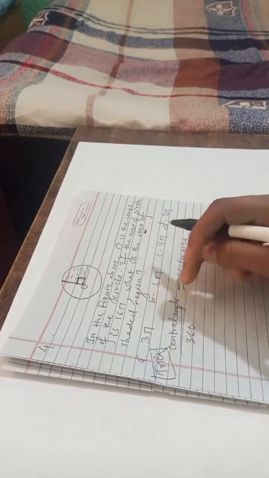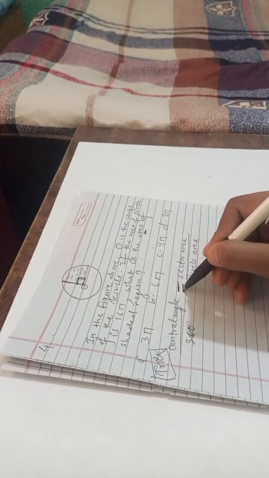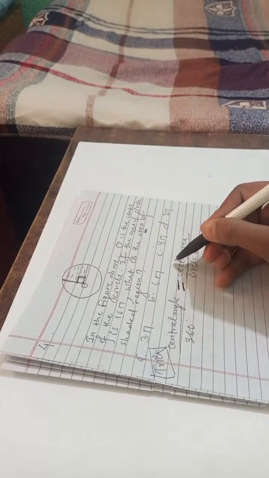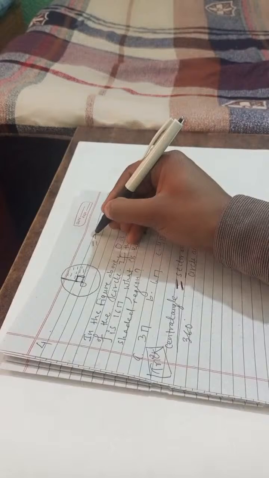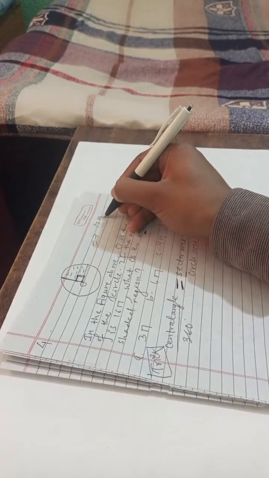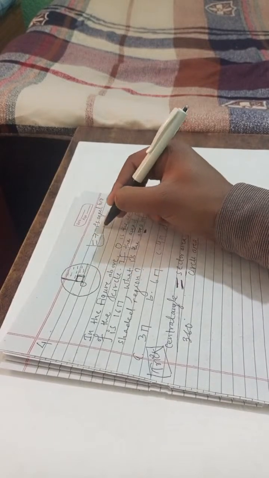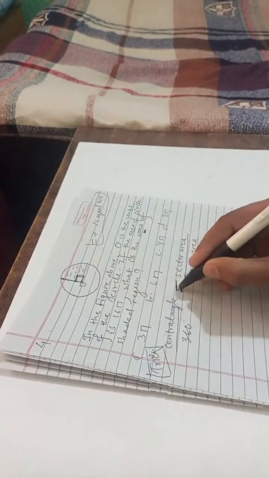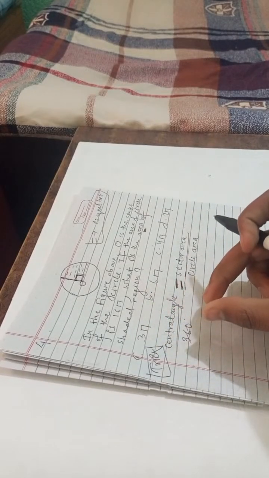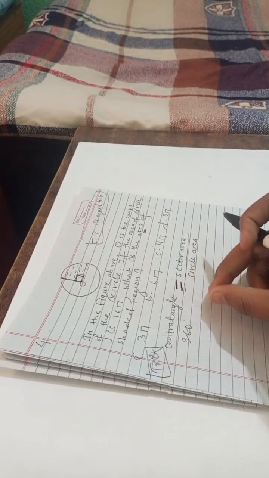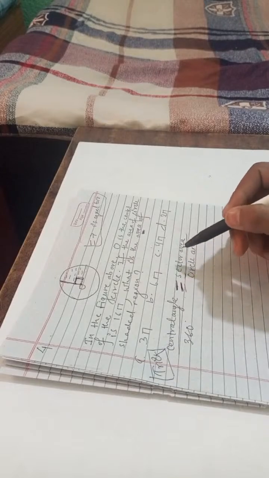Central angle by 360 is equal to sector area by circle area. You have to study this value. This means symbolize is equal to sector area by circle area. Central angle divided by 360 degrees is equal to sector area by circle area.